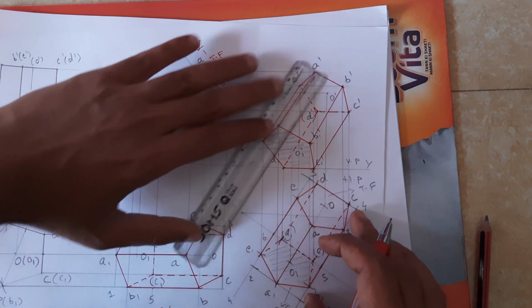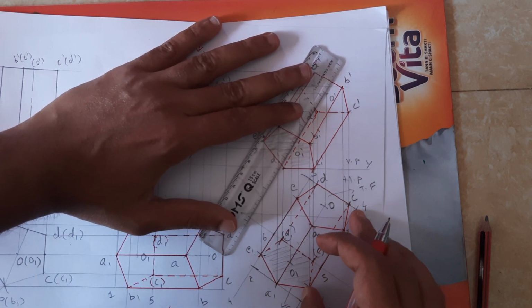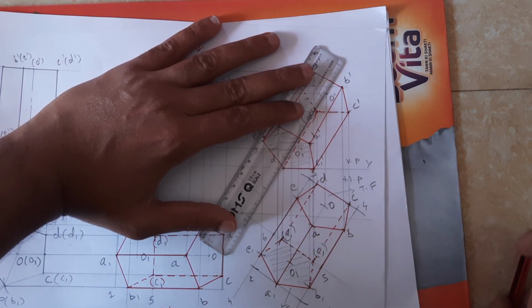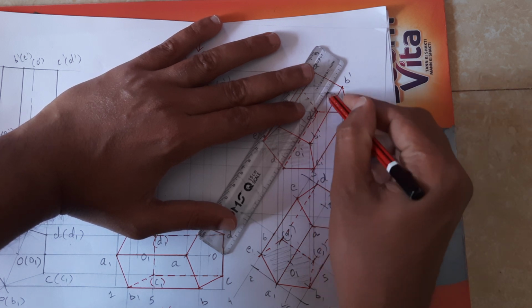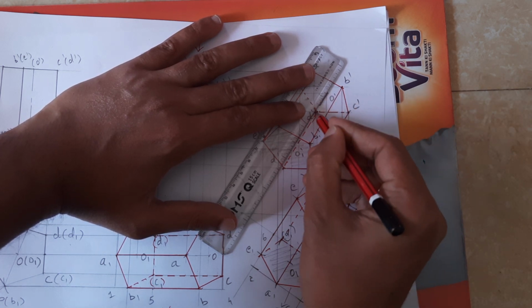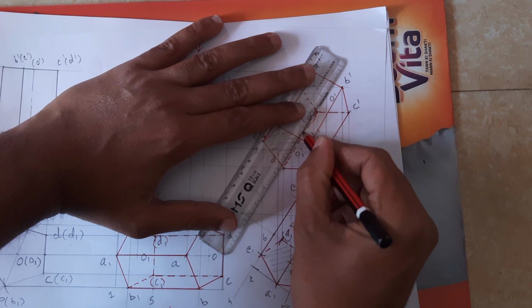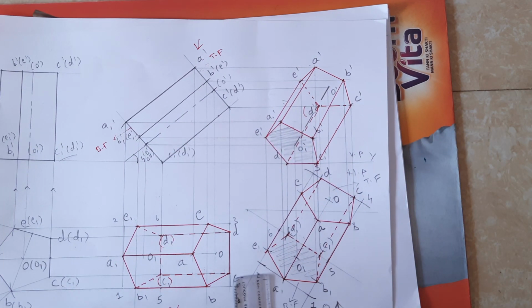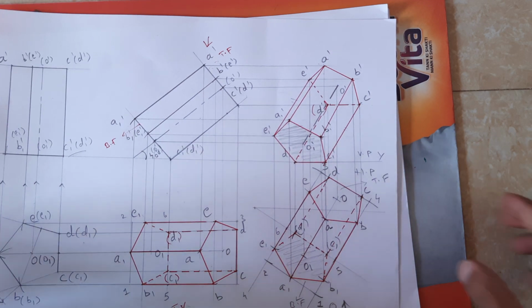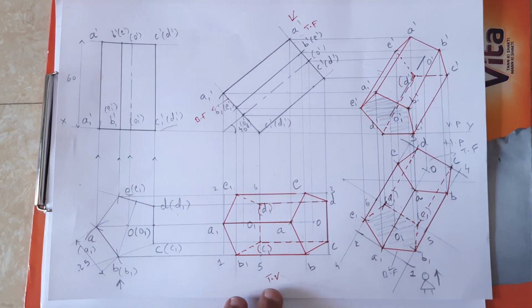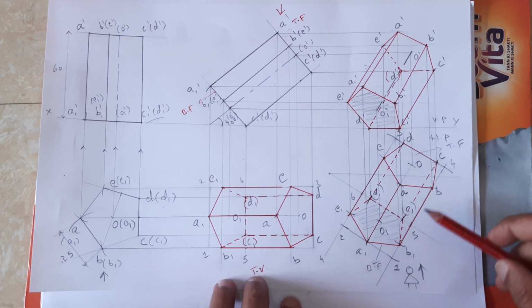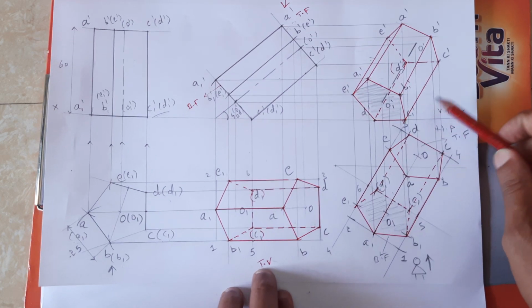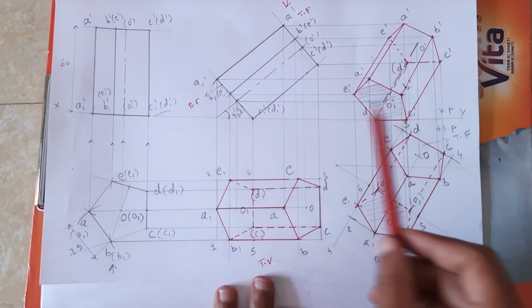After this we need to draw the axis also. How to represent the axis? Large line, small line. Large line, small line. Large line. This is how we represent the axis. This is the final front view, which satisfies all the given conditions.